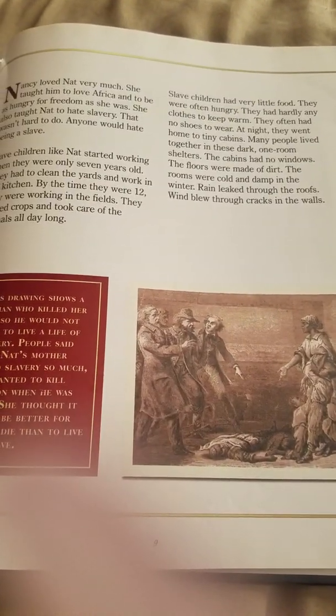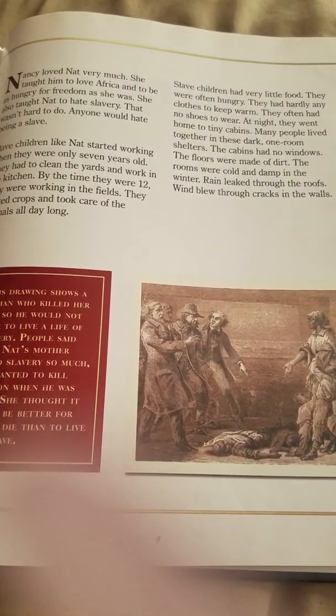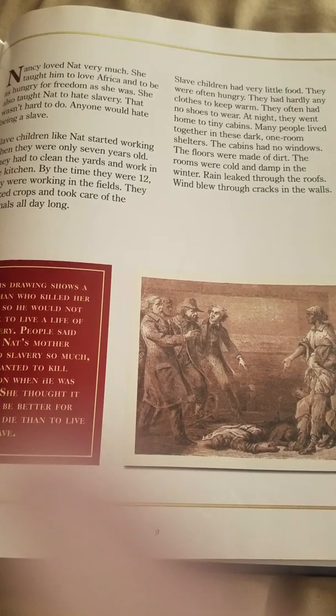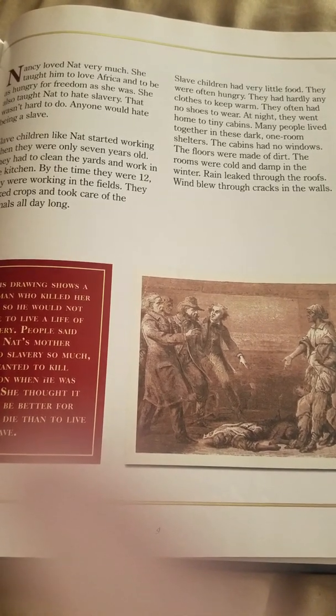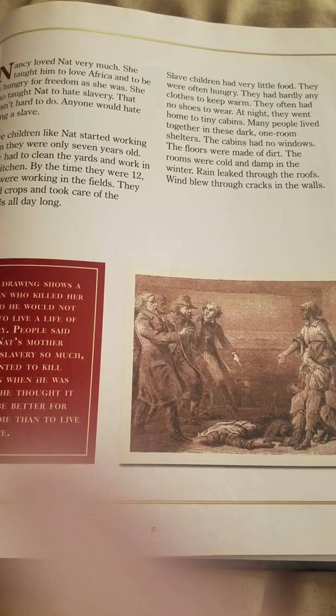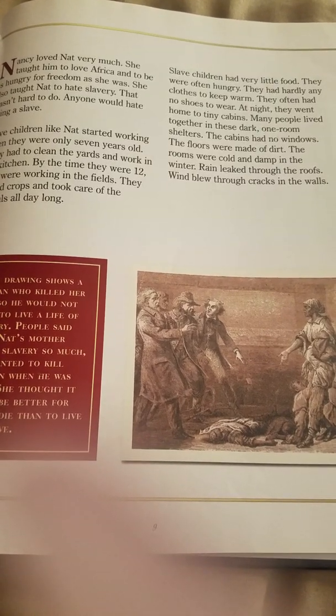Nancy loved Nat very much. She taught him to love Africa and to be as hungry for freedom as she was. She also taught Nat to hate slavery. That wasn't hard to do. Anyone would hate being a slave.